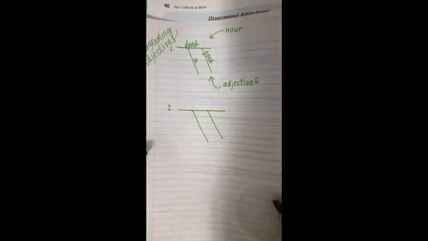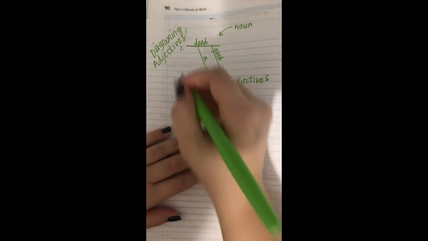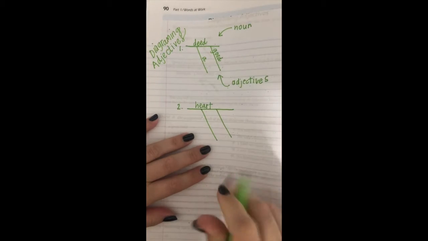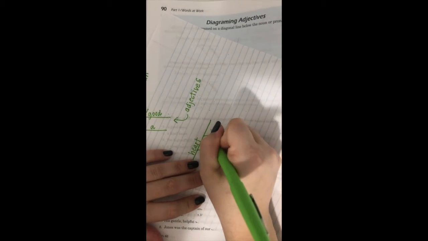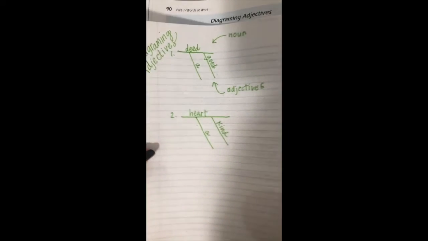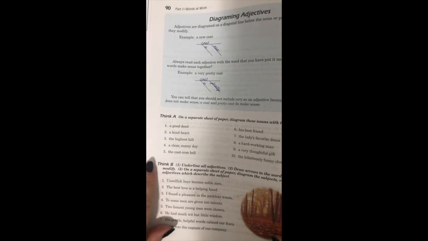So let's take a look. So here we have a kind heart. Well, what word are we describing? We are describing heart. So heart would go on the top. And then a and kind. All done. So you will do the same process for numbers 3 through 10 here.